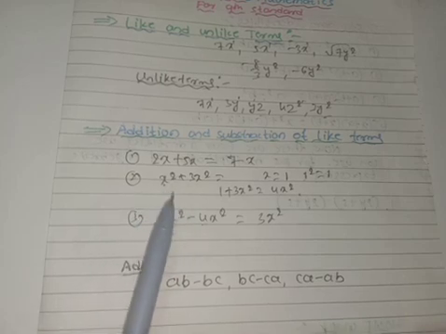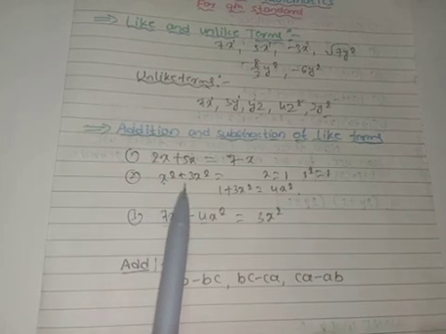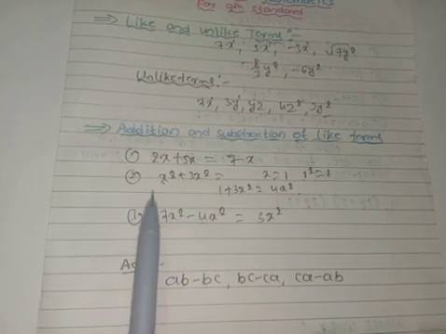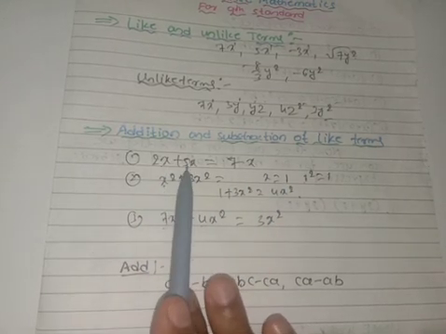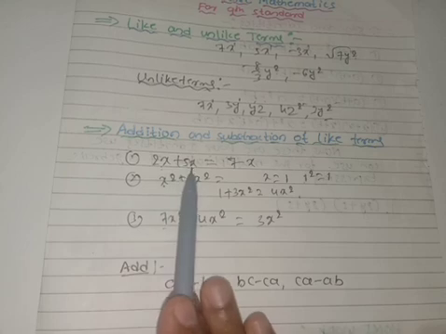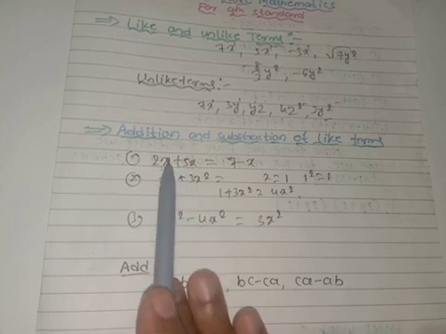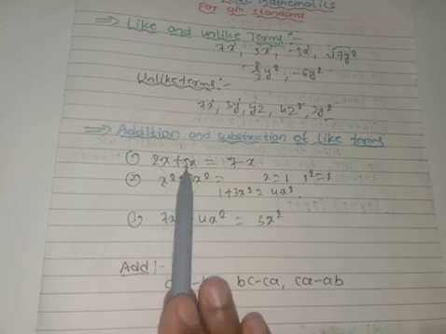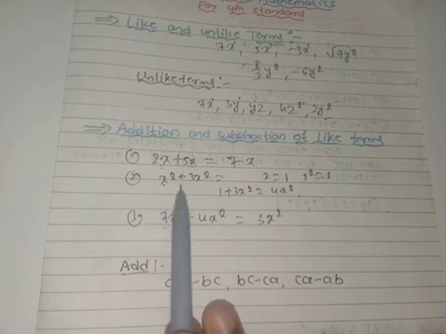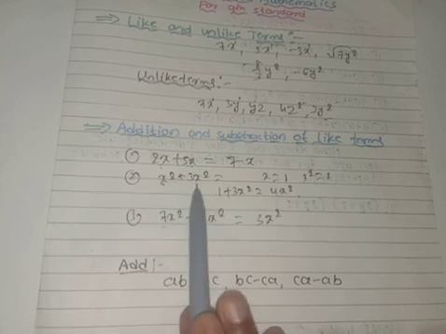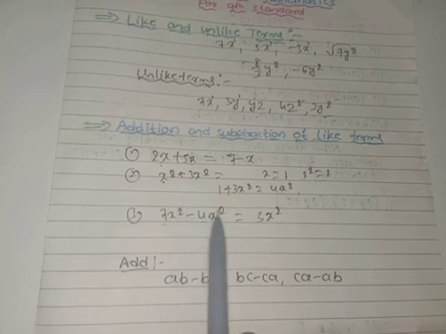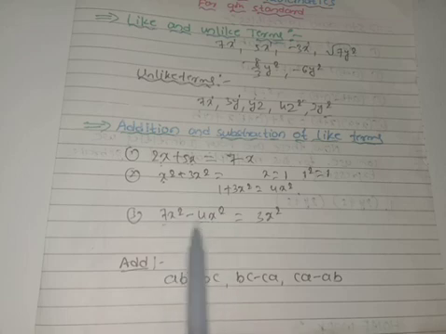And I already told you that like terms are added and unlike terms cannot be added. Guess here, children: are these two terms like terms or not? Yes, like terms. Here the power is 1, and the variable is the same. Yes or no? Now see, the power is 2, and both variables are the same. Here also the power is 2, and both variables are the same.